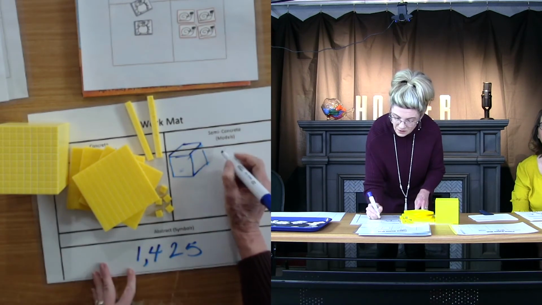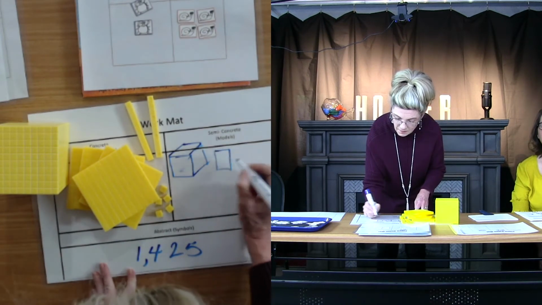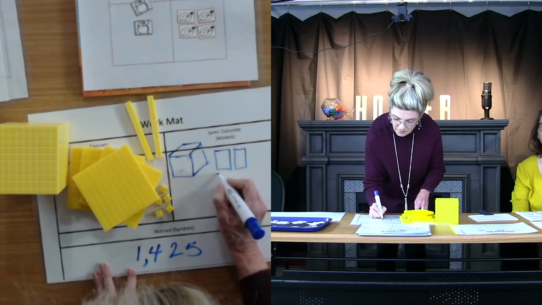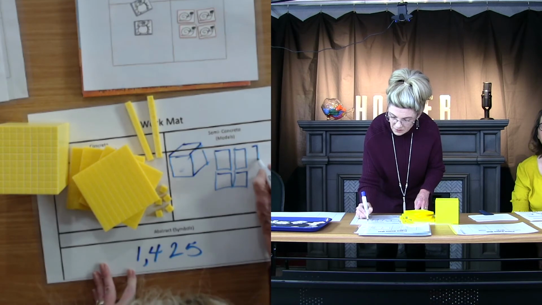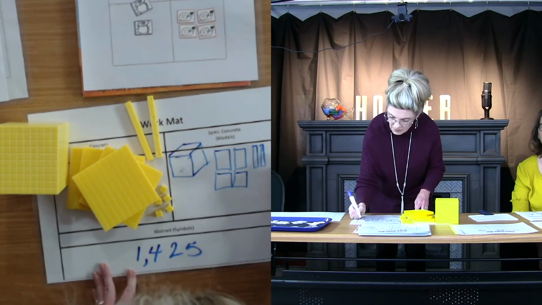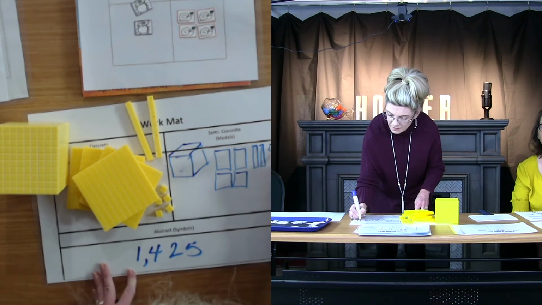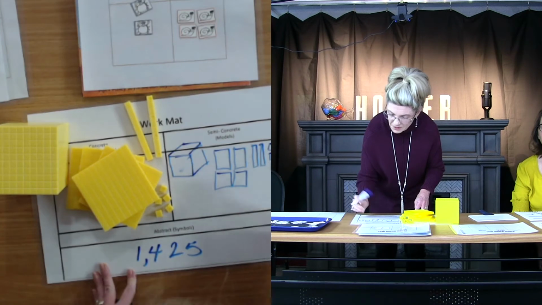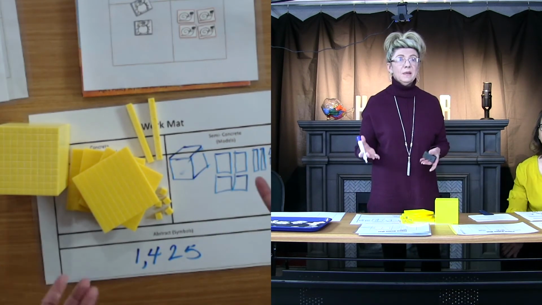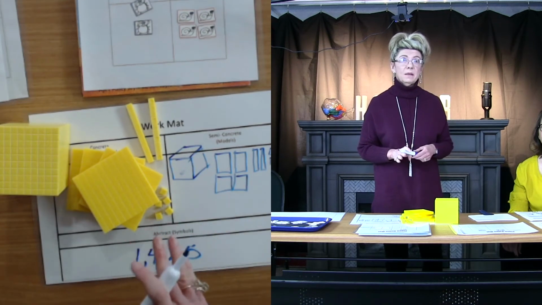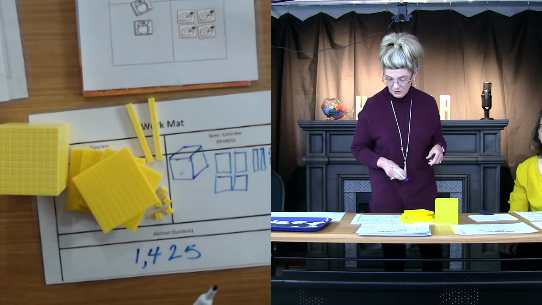And then your flats, and we needed 4 of those. Your rods, those are long, skinny rods. 2 of those, and then we need 5 of our units. And the kids always complain, I can't draw it like that, or I can't do that. And of course, I always try to make mine really messy so they can see it's not art class, it's math class. We're just representing our thinking, drawing about what we're thinking.